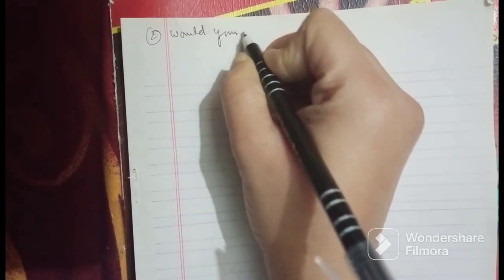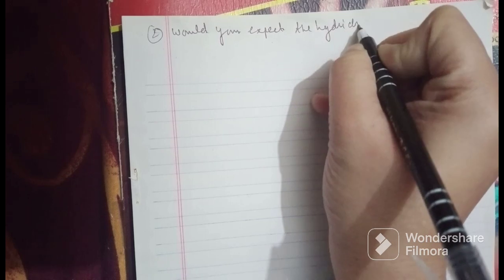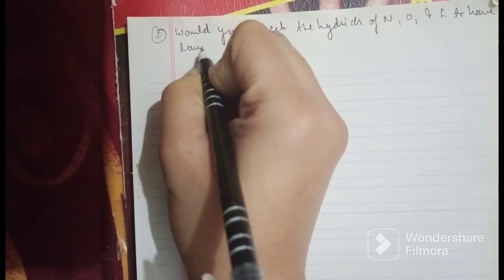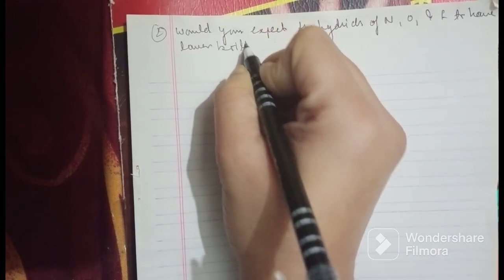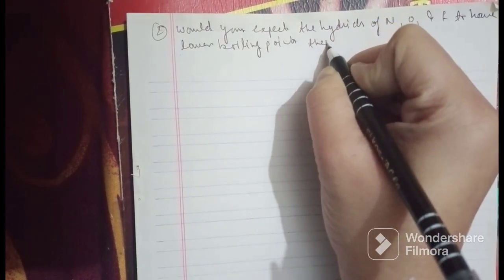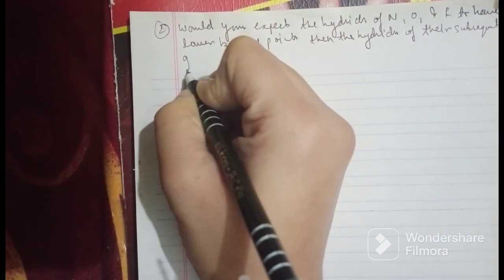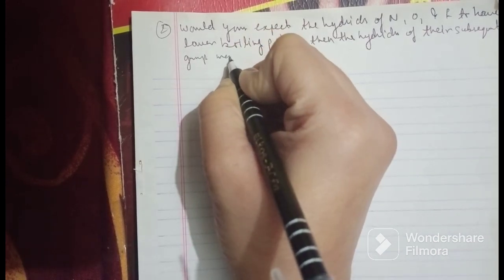Would you expect the hydrides of nitrogen, oxygen, and fluorine to have lower boiling points than the hydrides of their subsequent group members?